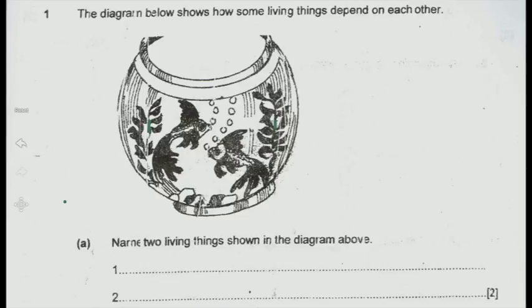Why do I say there's water inside the glass? It's because I see these bubbles here. It means these fish are breathing inside the water. Also, I say this glass is filled with water because fish cannot live without water. Fish are a water habitat. So these are the fish and these are the plants, maybe water lilies, I don't know. But these are plants inside the glass, where there is water.